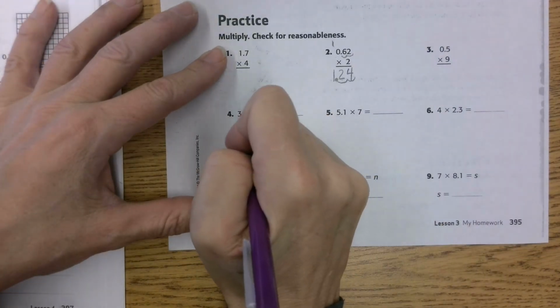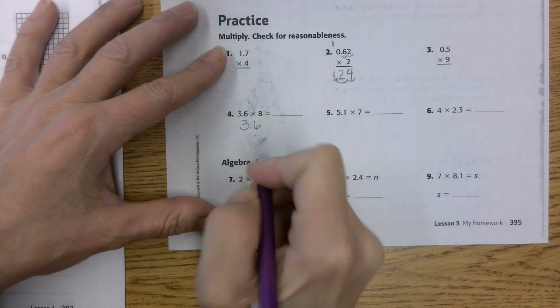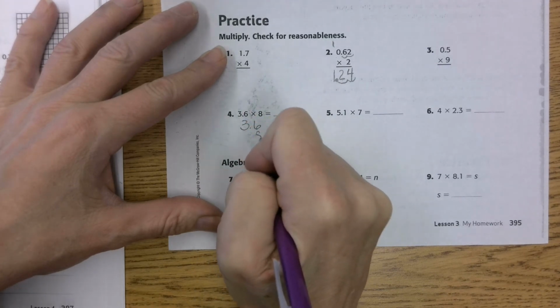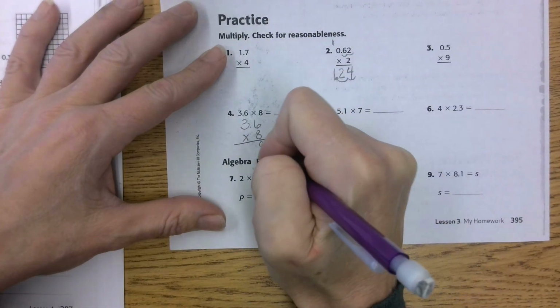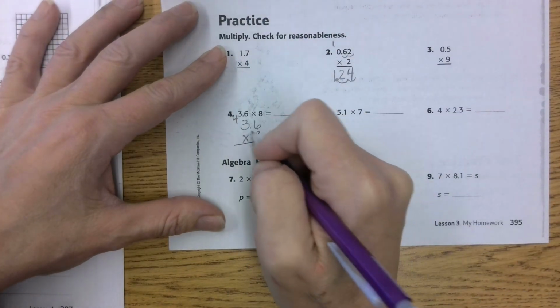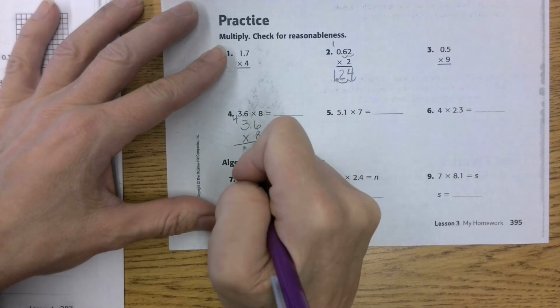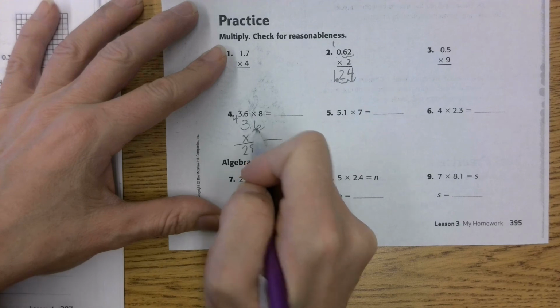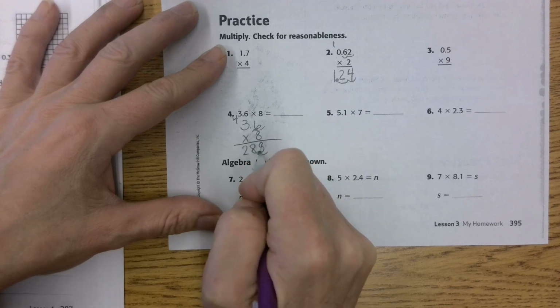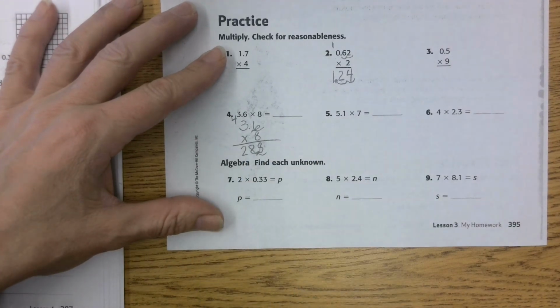Okay, so we put 3.6, we put 8 underneath, and we multiply like always. 8 times 6 is 48. 8 times 4 is 24, plus 4 is 28. And we count over the spots. There's only 1, so our answer goes here, 28.8.